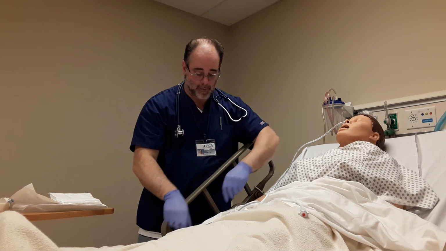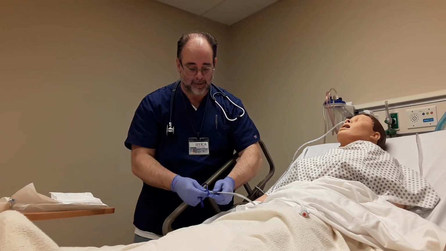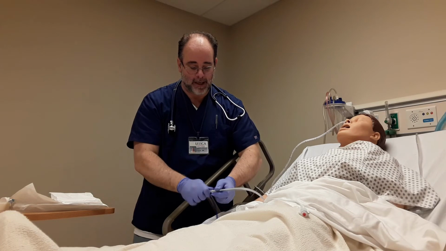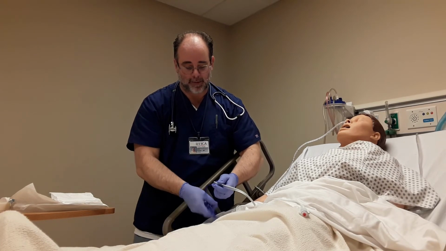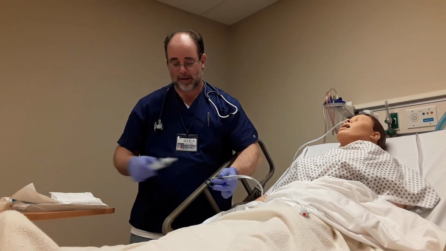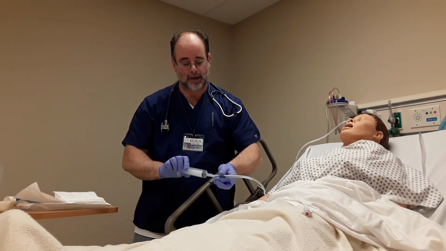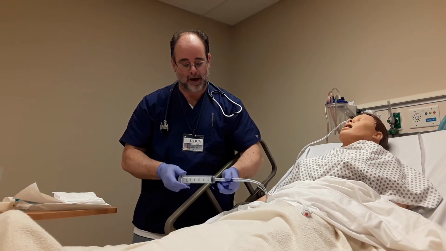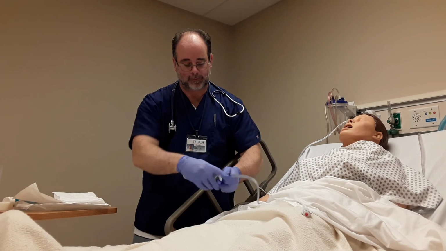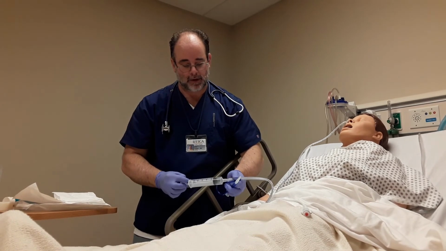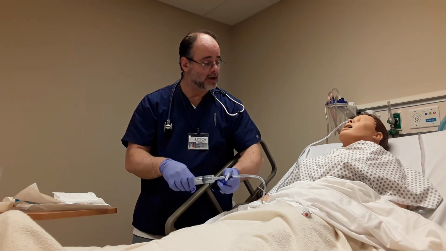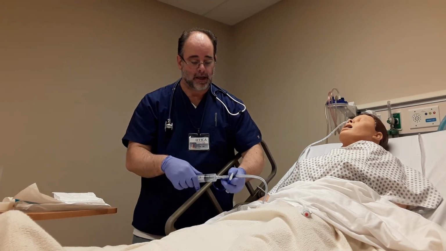So now that we have that in place, I can take off my connection piece temporarily and then place the syringe to the end and extract some gastric contents. And the instruction for students would be 10 to 20, and I see coming out some green bilious type drainage.